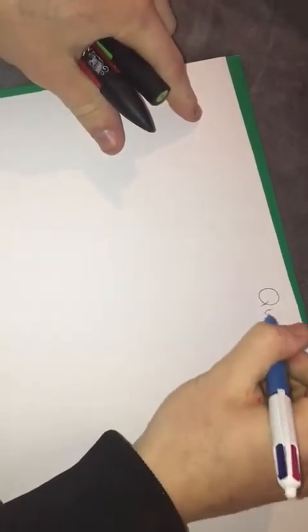Hello everyone, today we're going to be learning about quadrilaterals. So, quadrilaterals.